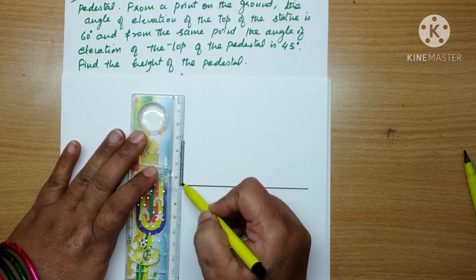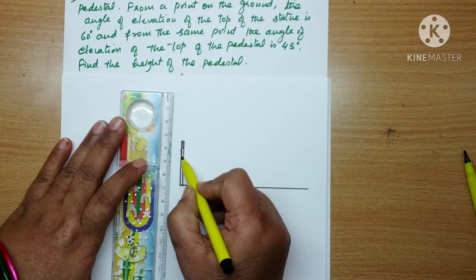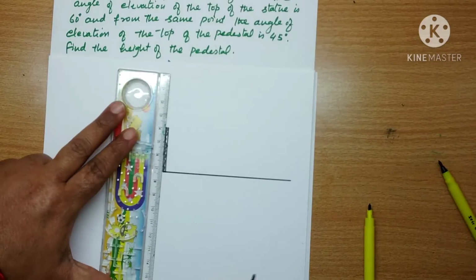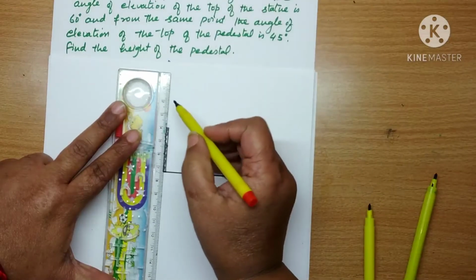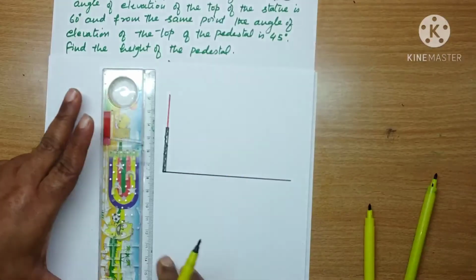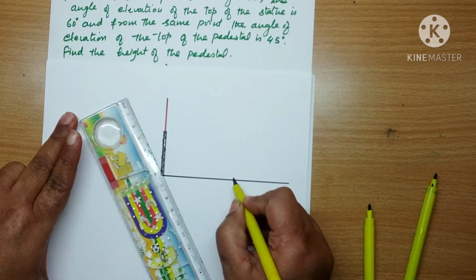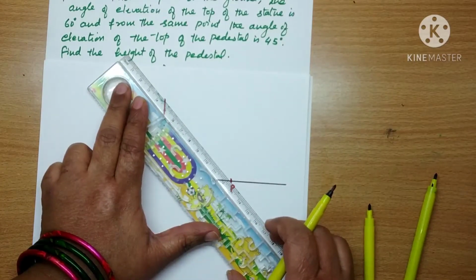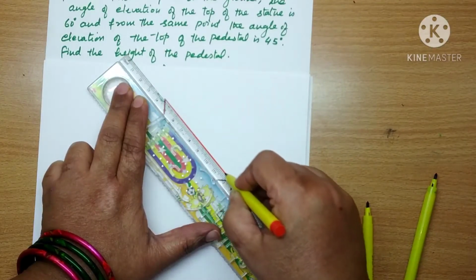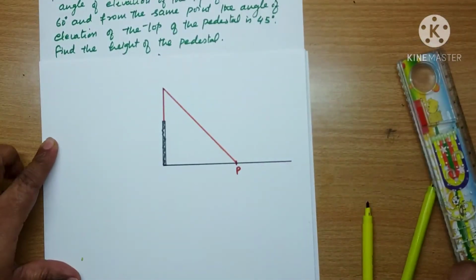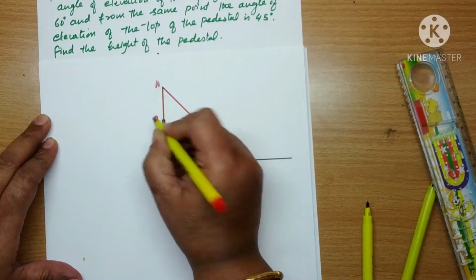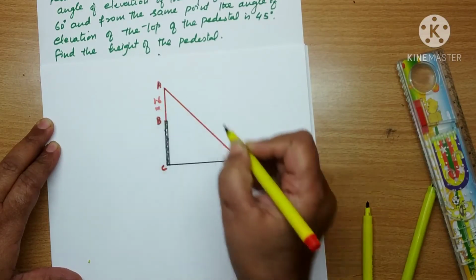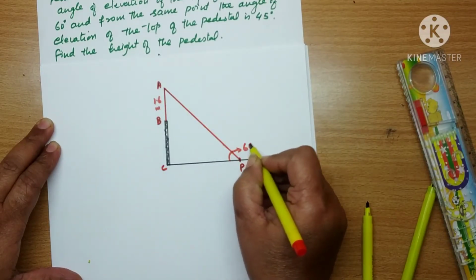height of the pedestal. Let's say this is the pedestal. Let's make it a little thick. Then the statue, I am marking with a different color. Let's say this is the statue which is 1.6 meter tall. And let's take the point P here on the ground. Now the angle of elevation to the top of the statue is 60 degrees, so this angle is our 60 degrees. AB is our statue and BC is our pedestal. So this is 1.6 meter tall and this angle is 60 degrees.